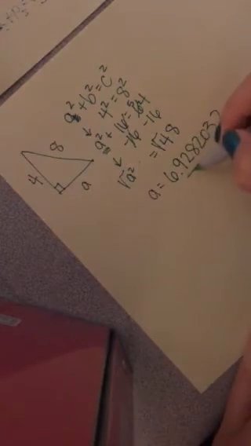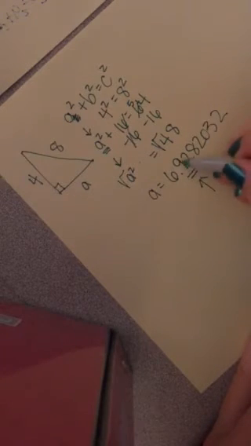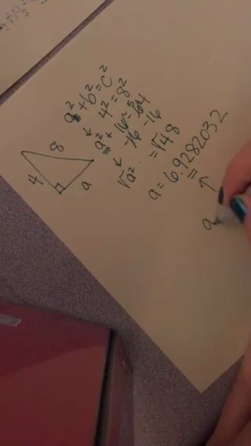6.9282032. Most of the time we're going to round to the tenths place. So you look at the very next number, because we want to leave a number in the tenths place. Very next number is a 2. If it's 5 or above, you round up. Otherwise, you leave it the same. So A equals 6.9.